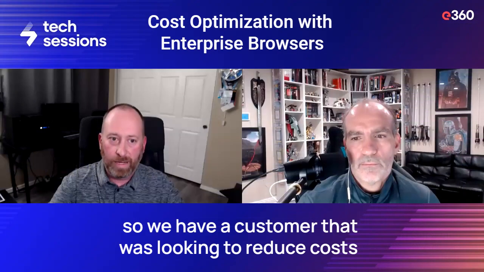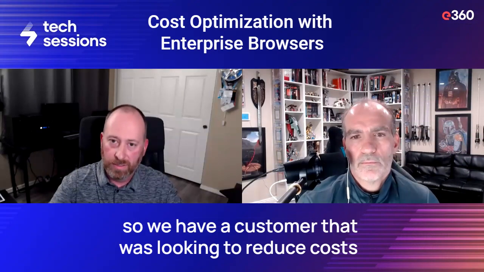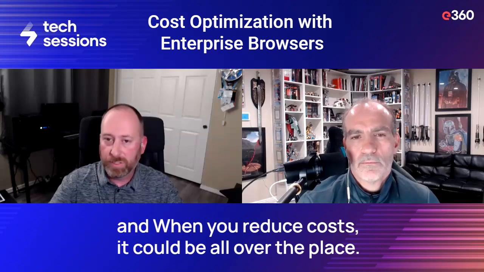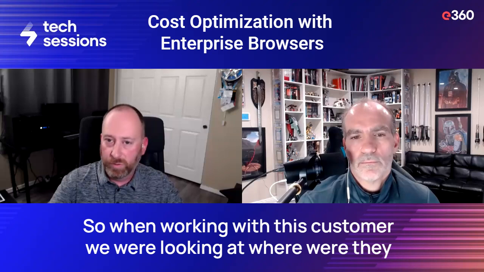So we have a customer that was looking to reduce costs. And when you reduce costs, it could be all over the place. It could be endpoints, it could be VDI, it could be VPN, it could be software, as you will. So when working with this customer, we were looking at where they were in their life cycle of their solutions, meaning their VDI, meaning their software solutions.